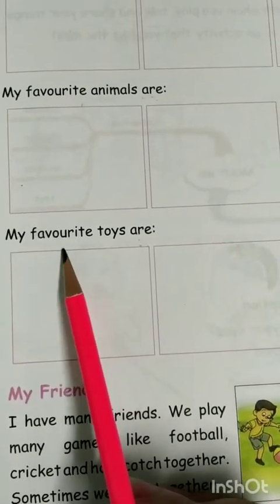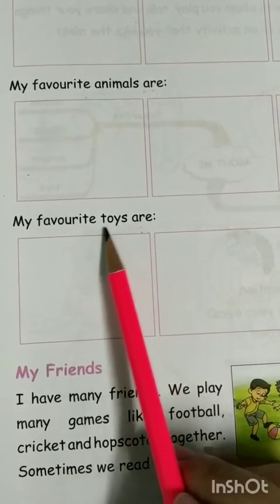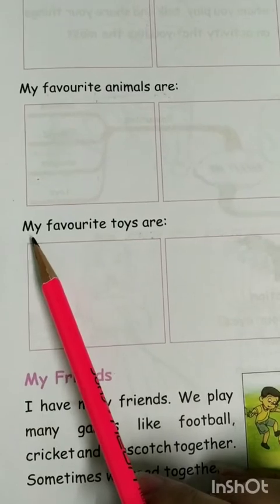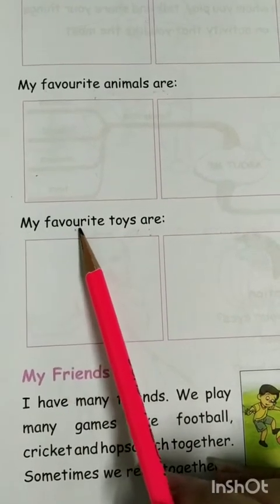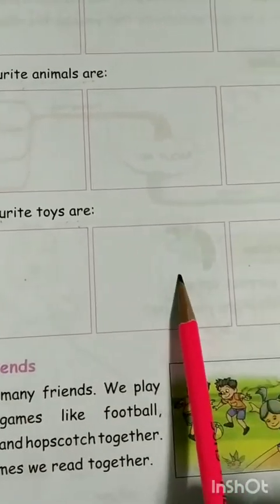Next, my favorite toys are. So my favorite, this one, it means the ones I like most.